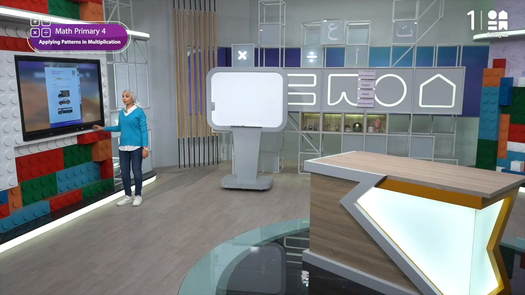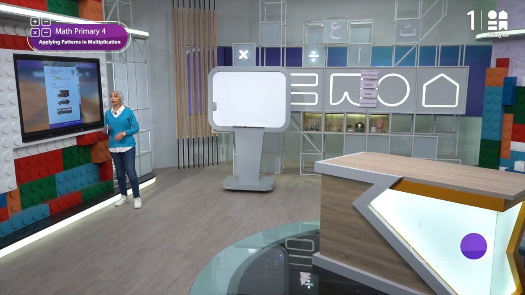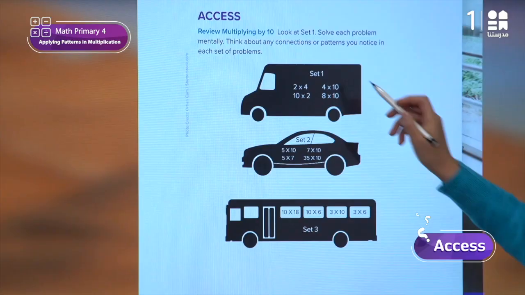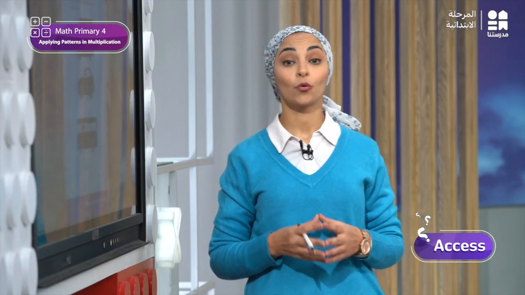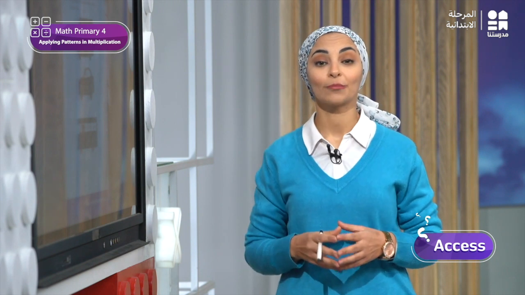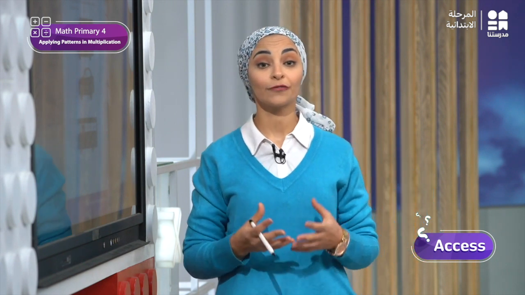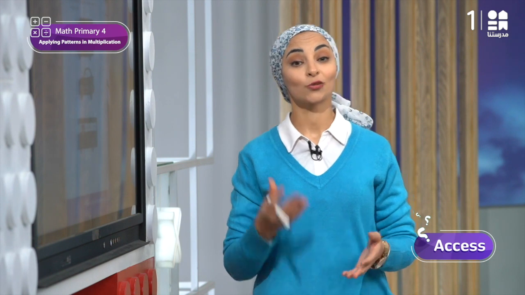Here in your book, page 225, you will find 3 sets of problems: set 1, set 2, and set 3. You are asked to solve each problem mentally and think about any connections and patterns you will notice in each set of problems. Now I will give you time to think about this activity, and when we are back, you can discuss it.